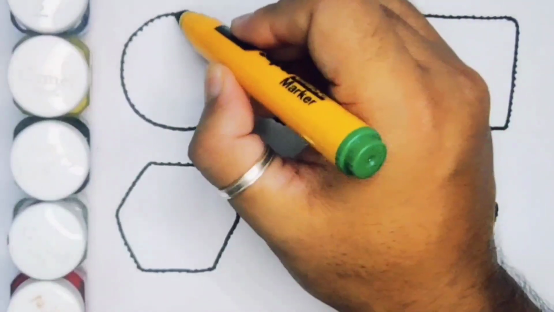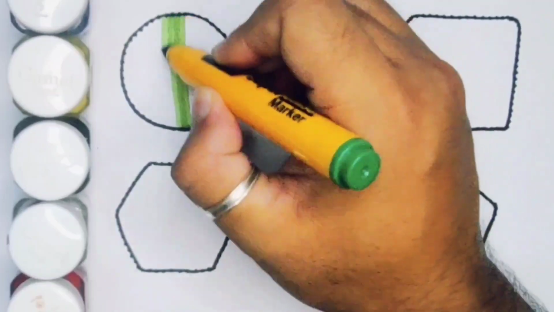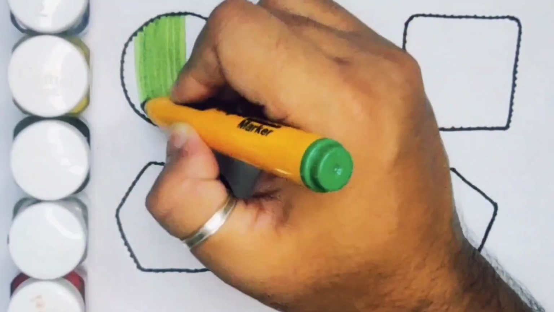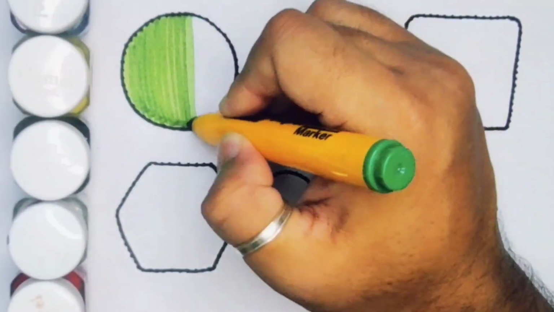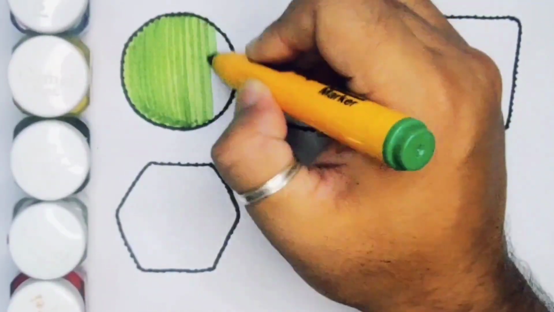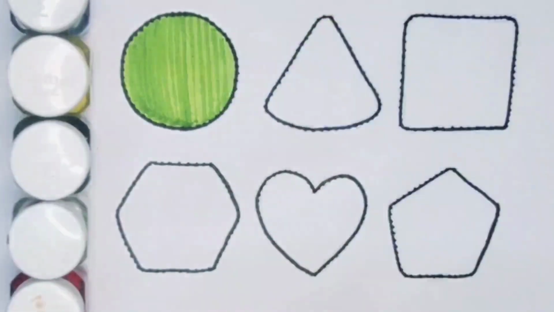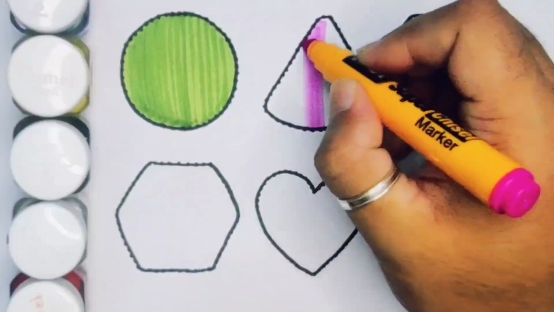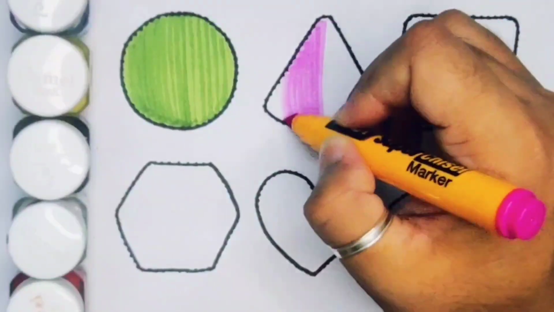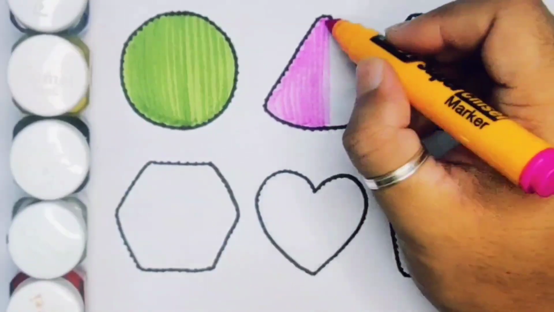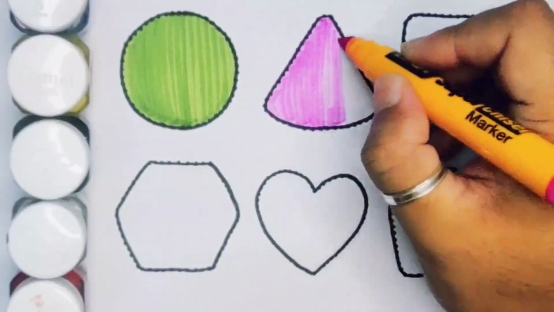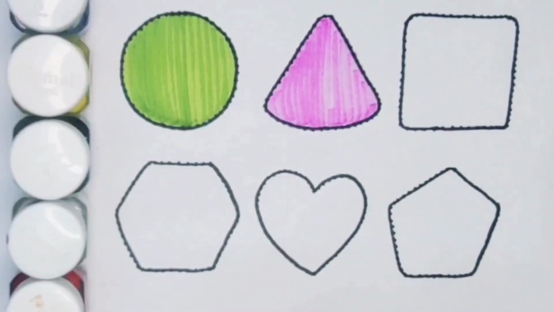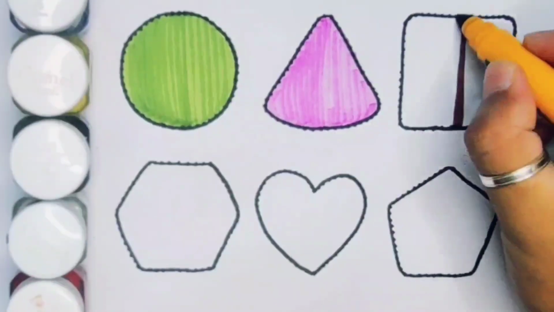Now we're going to put the color. Green color, circle, next pink color, triangle, next chocolate color, square.